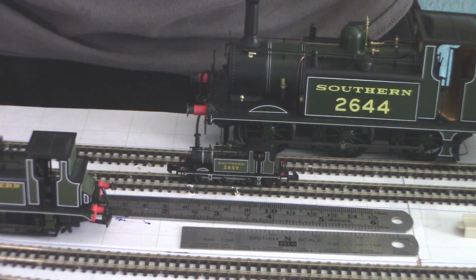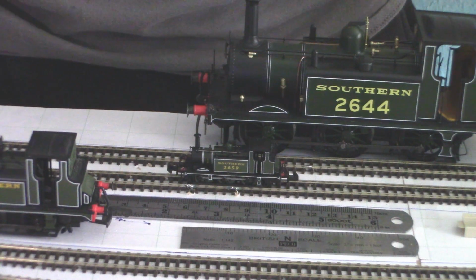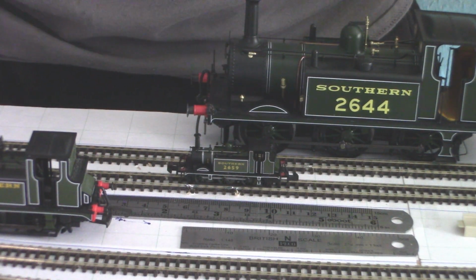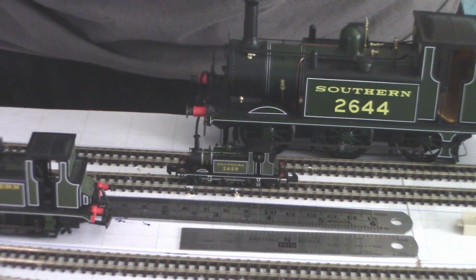Over the years, N gauge has produced a decently large range of prototypical models, and most niche items are produced by a healthy kit building industry. So that's all that. So I'll quickly cut again.